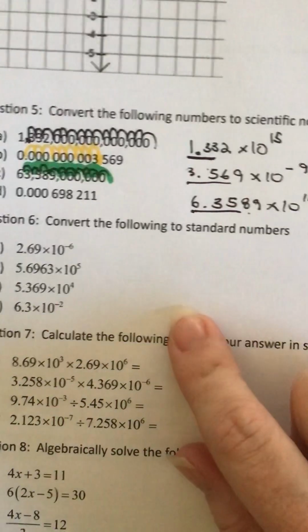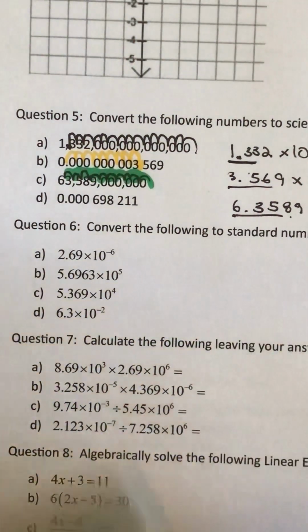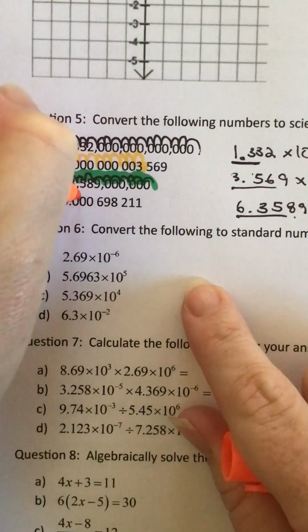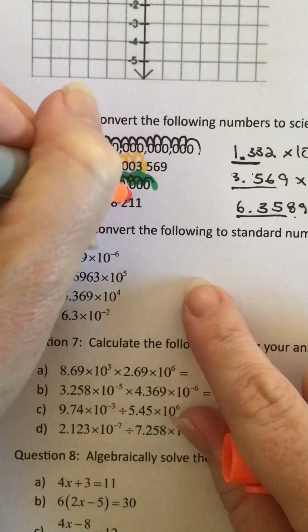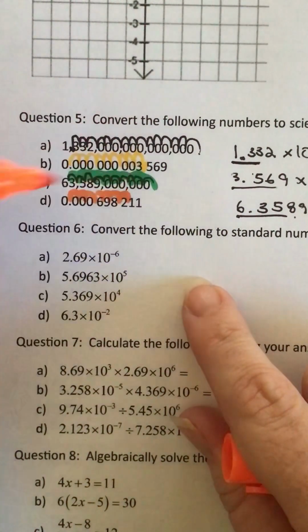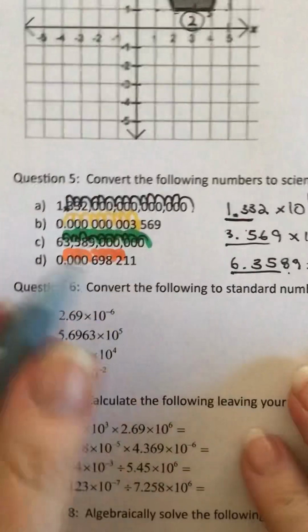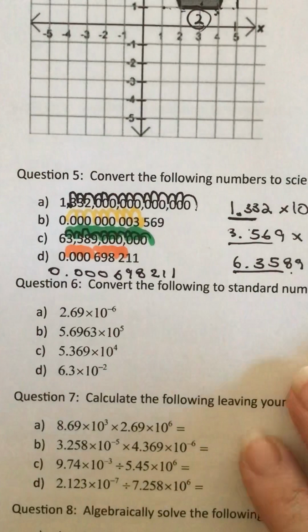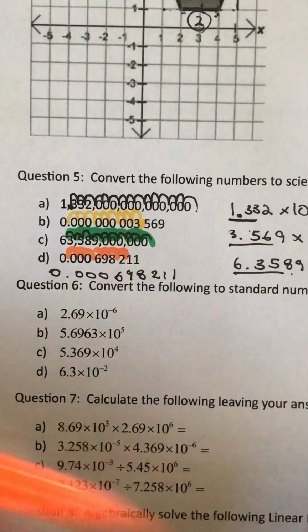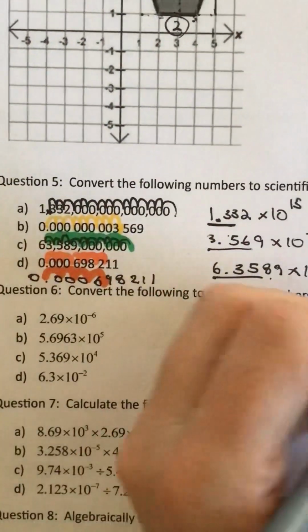And the last one of these we've got, and I'll grab an orange this time. So we've got 1, 2, 3, 4, 5, 6, 7, and actually I've gone way too far there. I'm going to rewrite that over here. So I've got 0.000698211. Got a bit carried away with my jumps. I only want to go between the 6 and the 9 there. So I'm going to go 1, 2, 3, 4. So that will be by 10 to the negative 4.